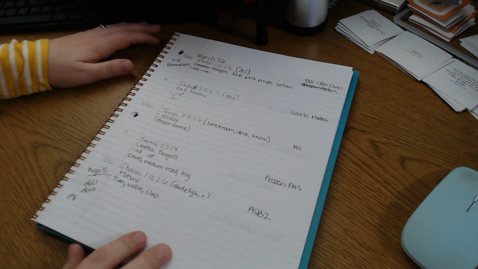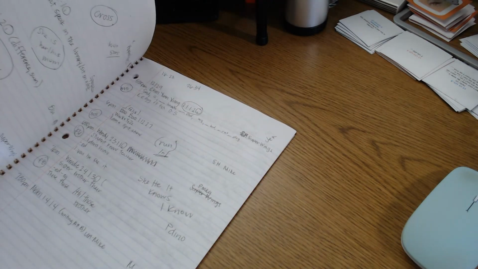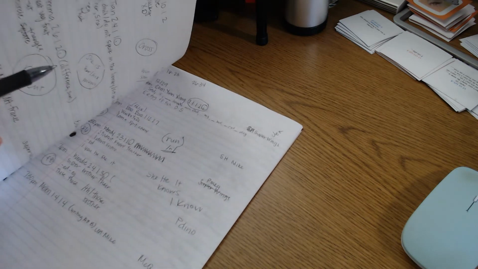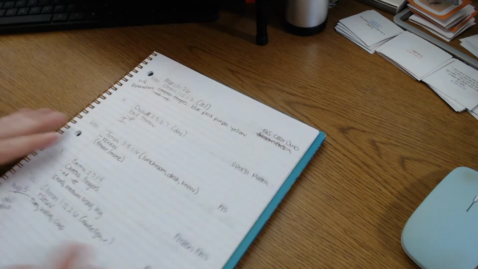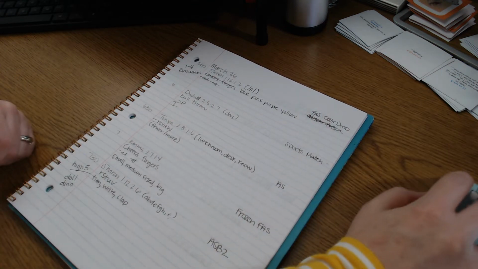Now, as I write down turn, wave, clap, I realize, oh, I used doll and dino for that, and I'll take a quick note. I rarely look down at my notebook while I'm teaching, but as you can see, my crazy notes, I'm rarely looking down. I'm just circling, or I'm just jotting things down close to their name, not on the line.